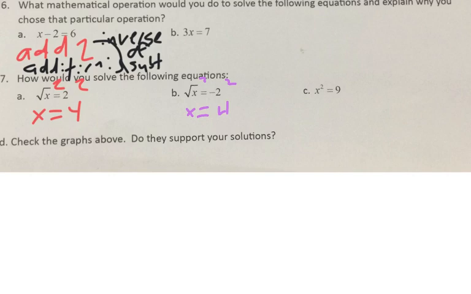Because look back at our parent function, square root of x. Negative 2 is its output, so it's its range. Is negative 2 in the range of the square root of x? No. So this one is no solution, because negative 2 is not in the range.